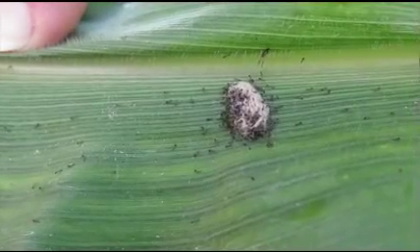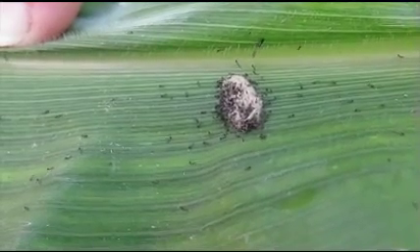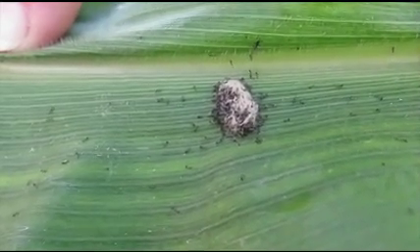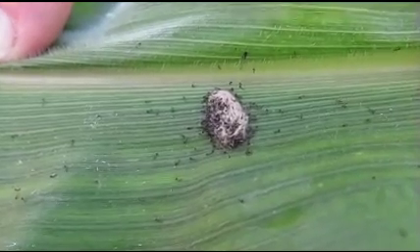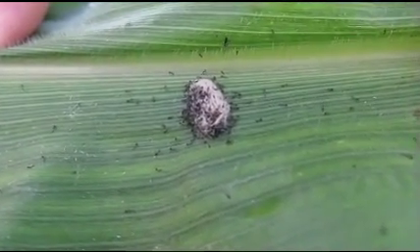Some hatching, some still to hatch, some had hatched like 2 days before. 2 days before that. Yeah. So you can see that same plant never rested. Yeah. It's always on attack.